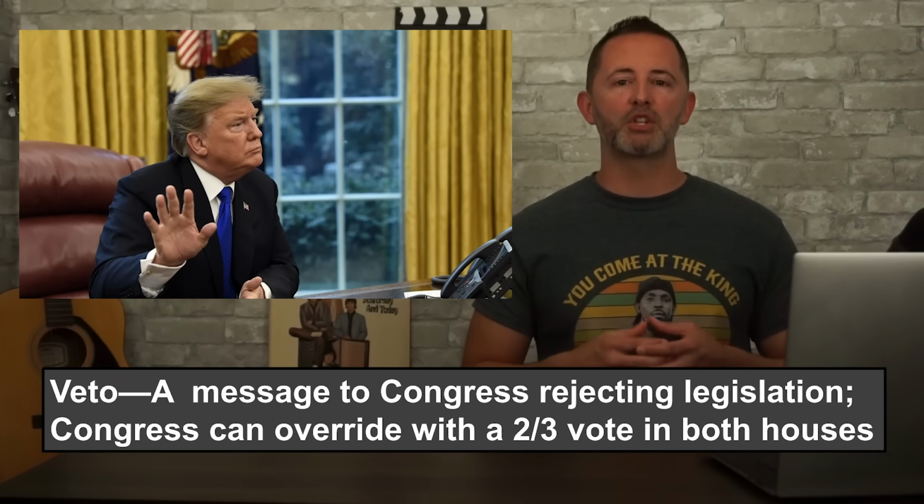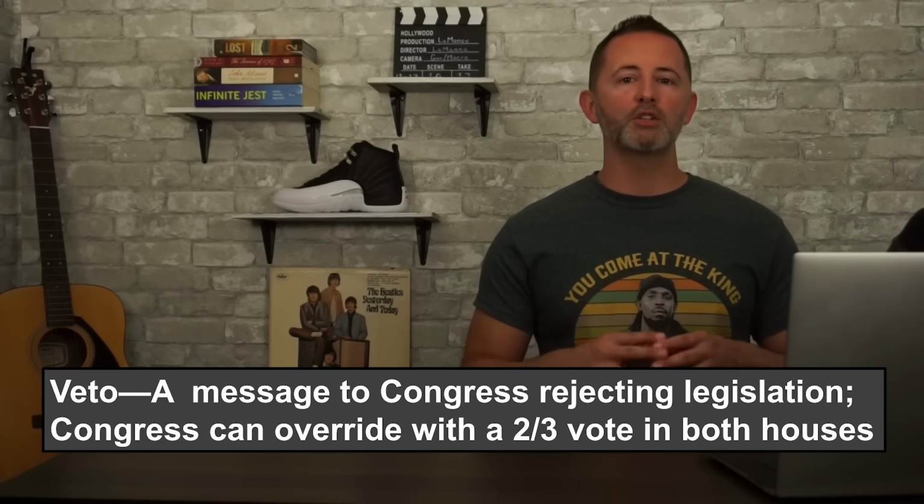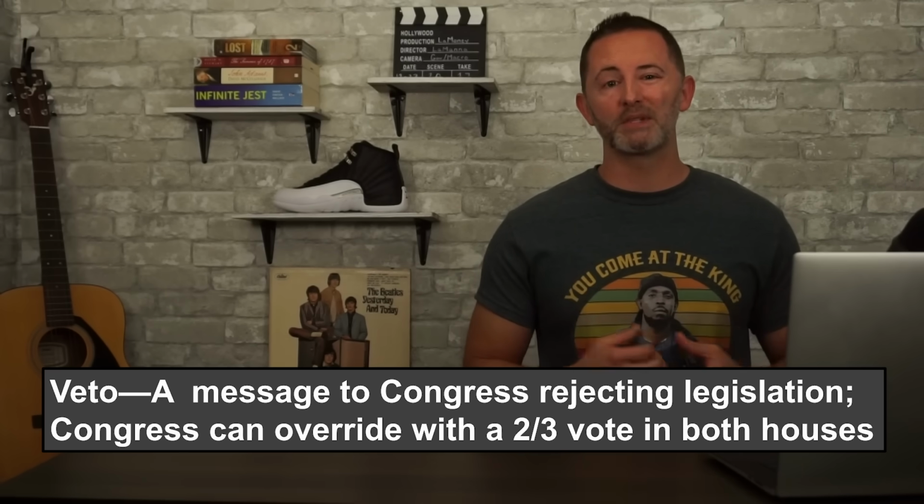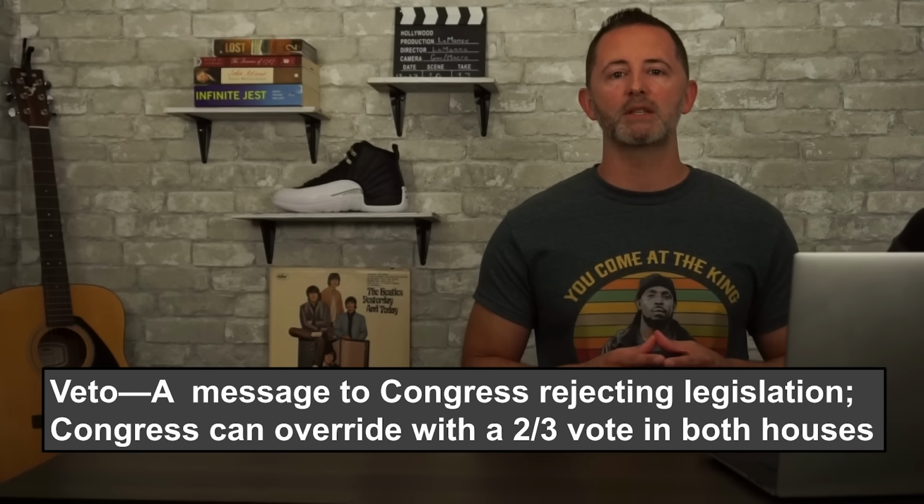The president's role in legislation is that she can sign the bill into law or she can veto it. A veto is a message to Congress with her reasons for rejecting it. Congress can override the veto with a 2/3 vote in both houses, but this has only happened about 4% of the time, so this is a very strong check the president has on Congress.